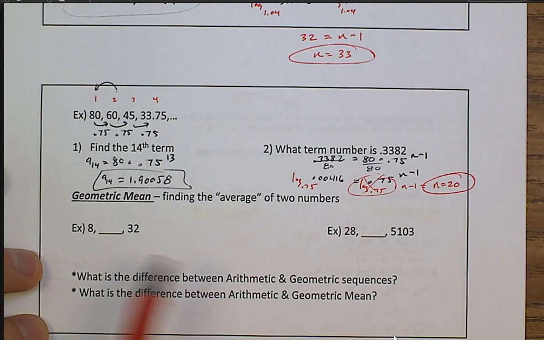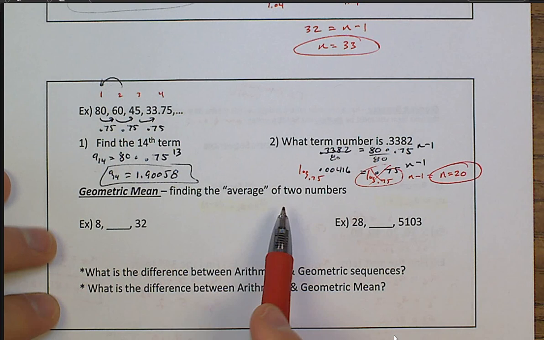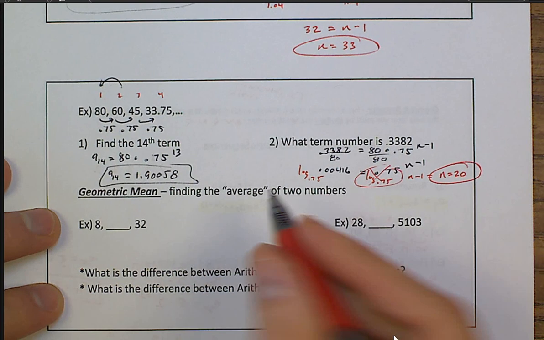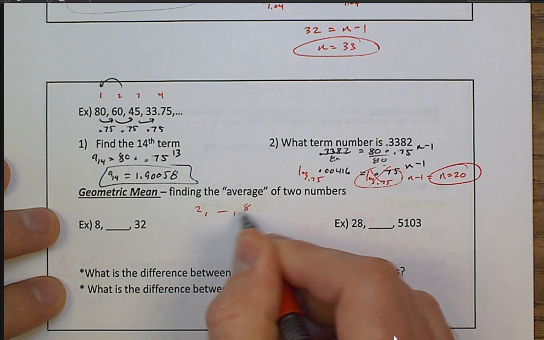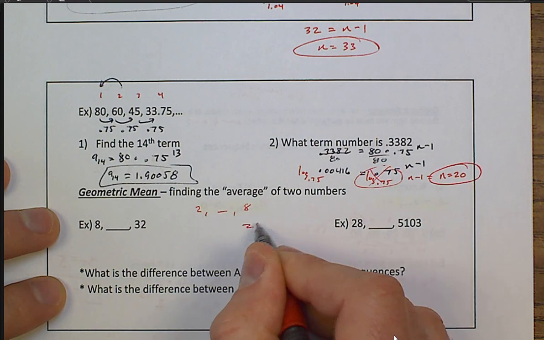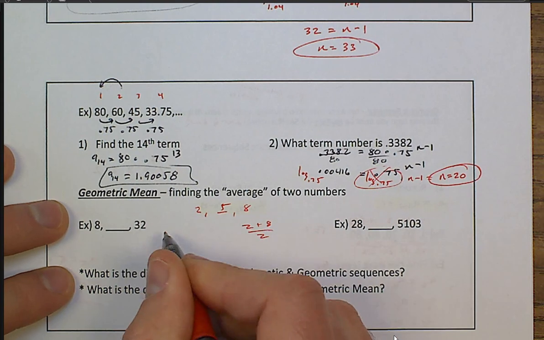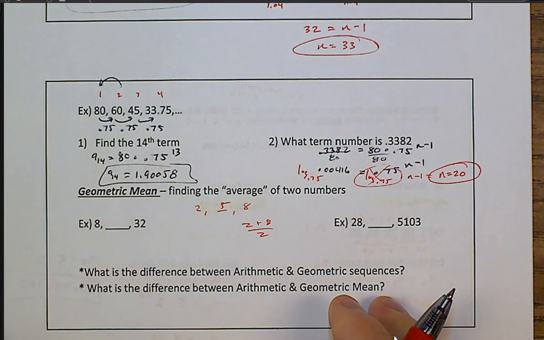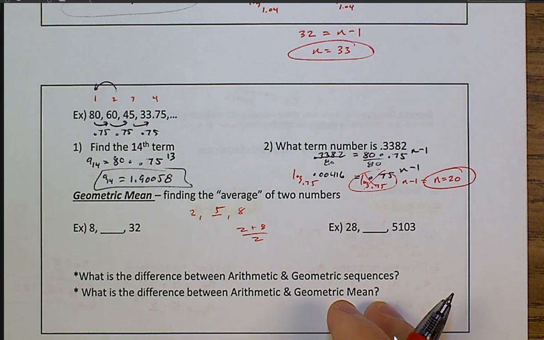Geometric mean. Again, it's just another way of finding the average. So instead of arithmetic, where you took two numbers like 2 and 8 and we added them, 2 plus 8 divided by 2, we'd get 5. Now we're going to multiply these two numbers and take the square root. All right? So that's geometric mean.